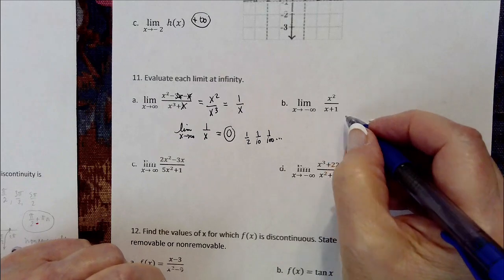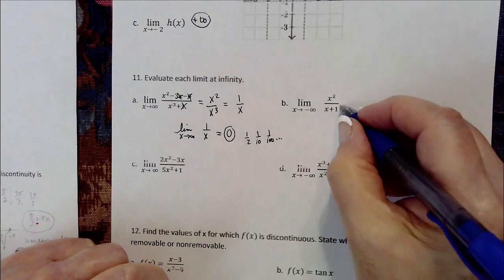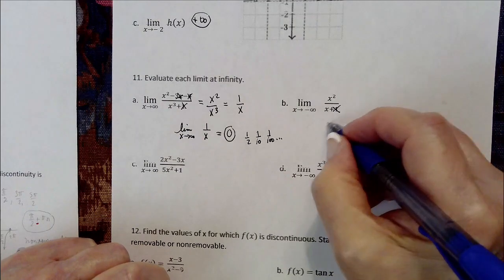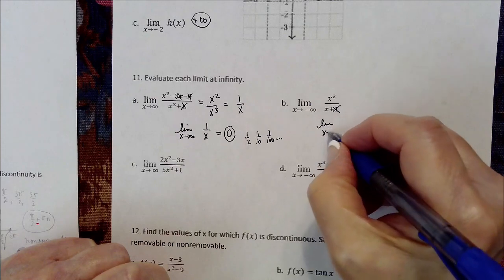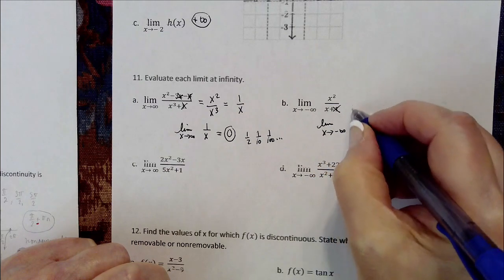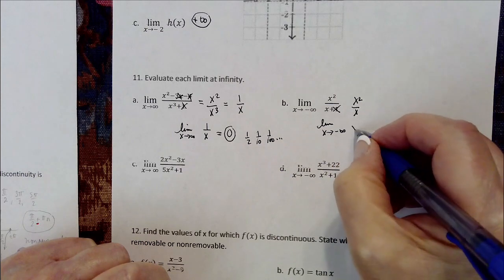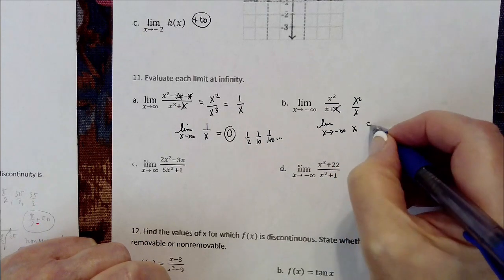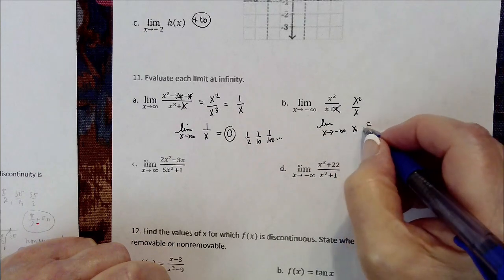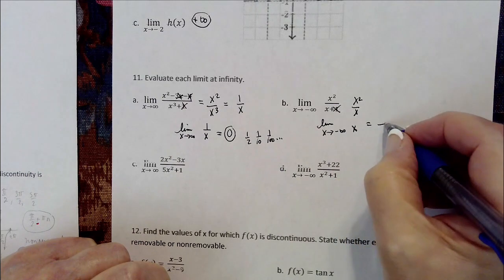Okay, this one over here, the same kind of idea. This is going to x off. Then we've got the limit as x goes to -infinity this time. We've got x squared over x, so one of the x's is going to cancel, so I've got x. So the limit as x goes to -infinity of x would be -infinity.